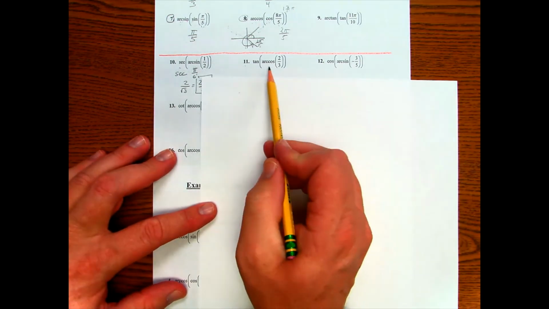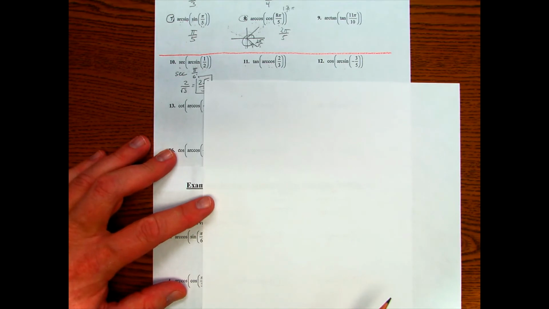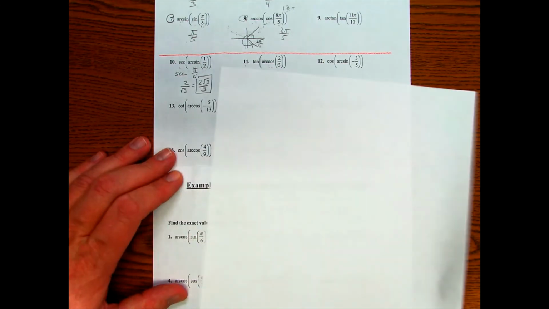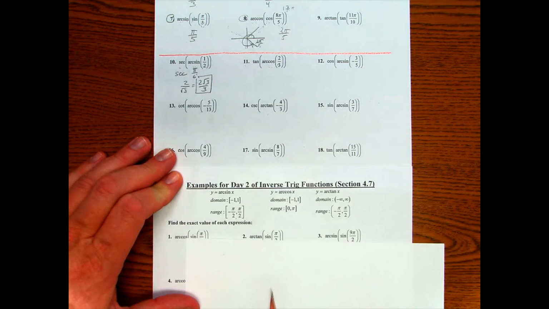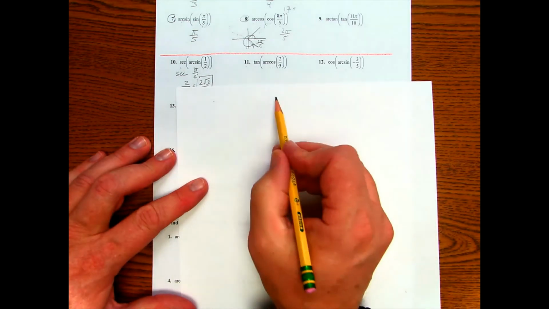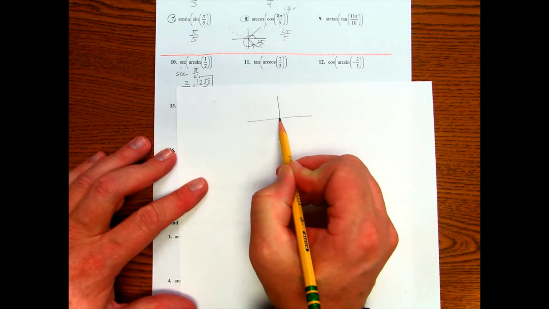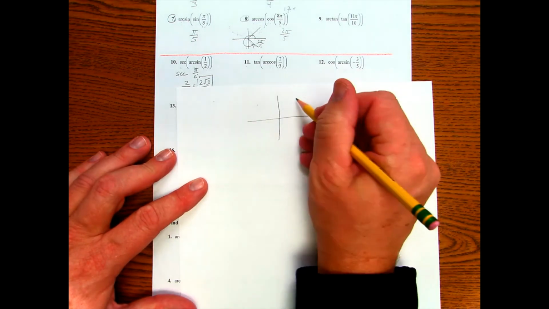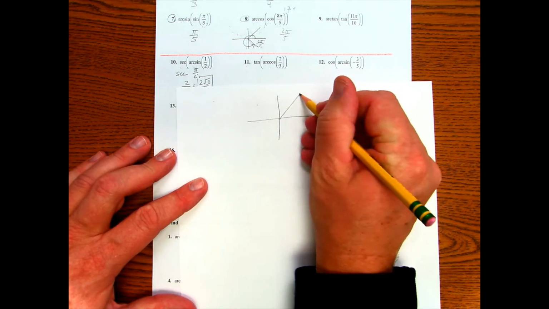All right, arc cosine of 2/3. That means the cosine of what angle is 2/3. In this notation, that means that we need to be working with an angle that's somewhere between 0 and pi, which means we need to either be sketching a first or a second quadrant angle. Cosine is positive in the first quadrant, so that's where we're sketching it.